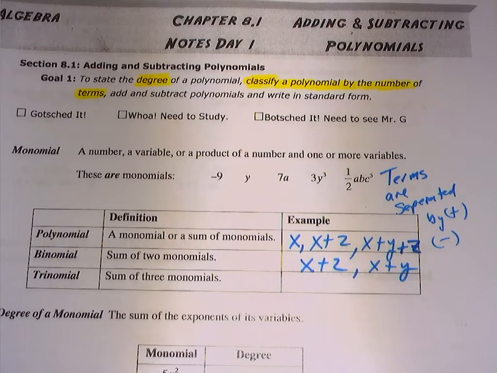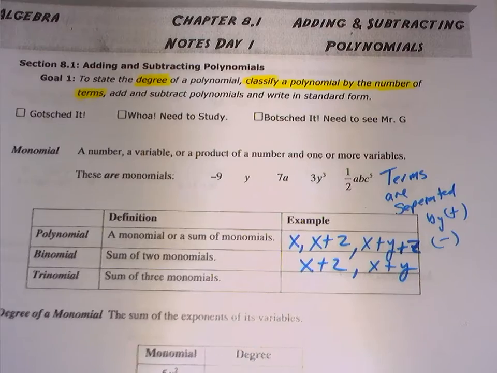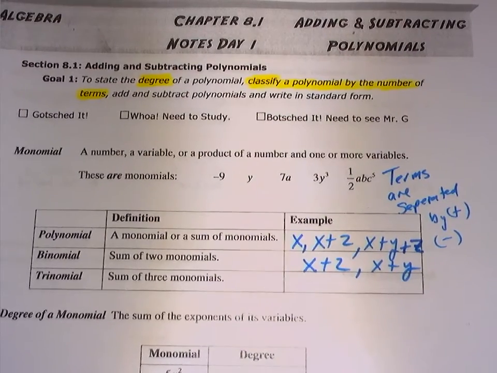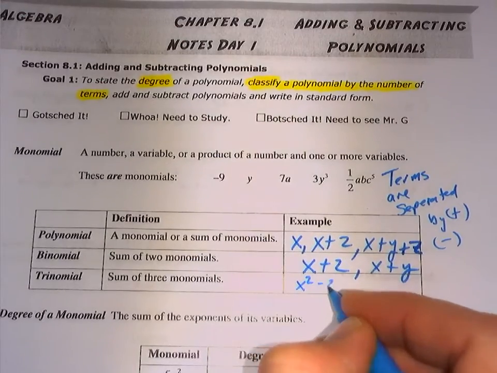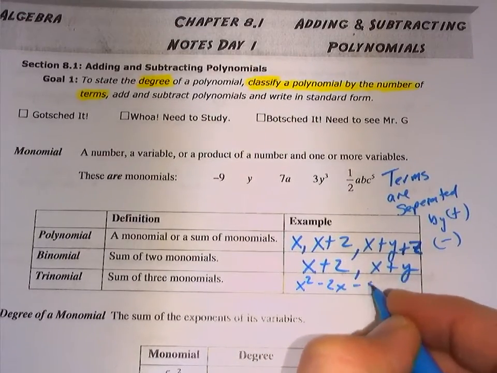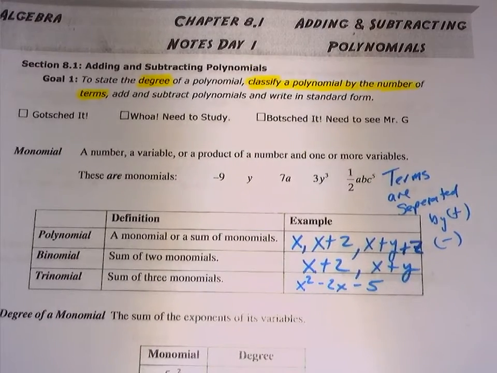Again, terms are separated by pluses and minuses. A trinomial is like a triangle, right? A triangle has 3 sides, 3 angles. A trinomial has 3 terms, like x squared minus 2x minus 5. That's an example of a trinomial.